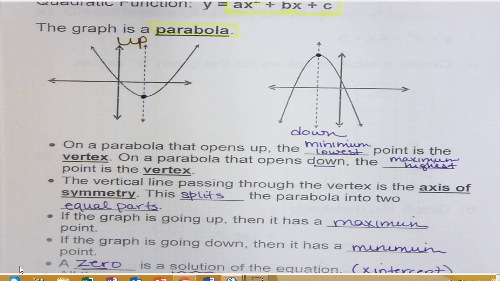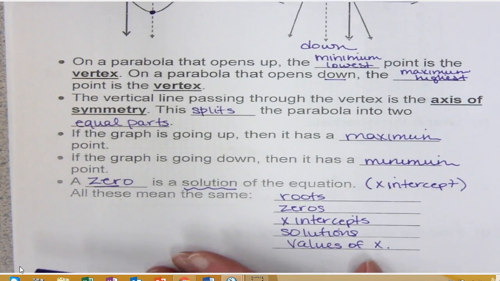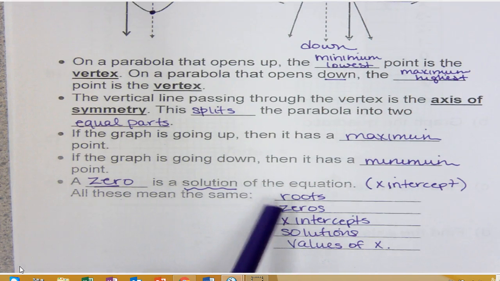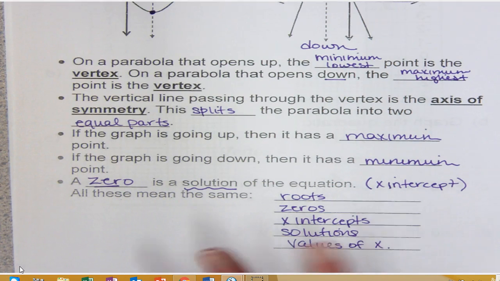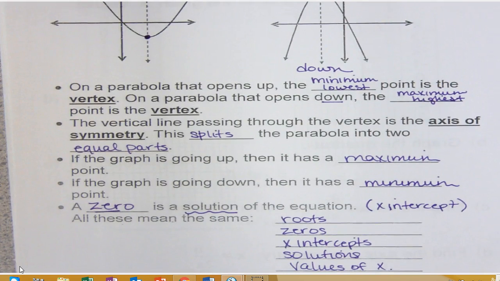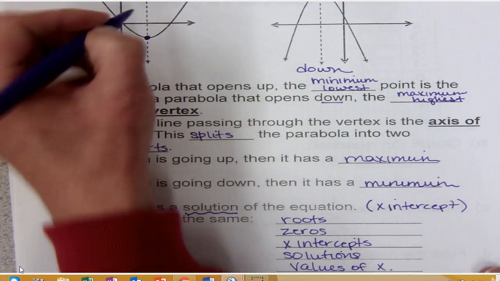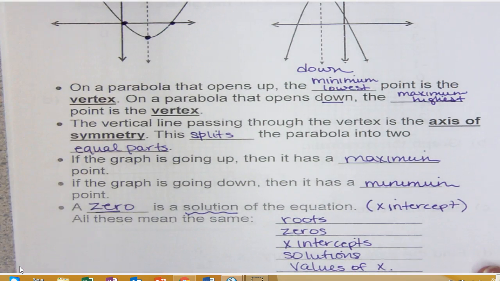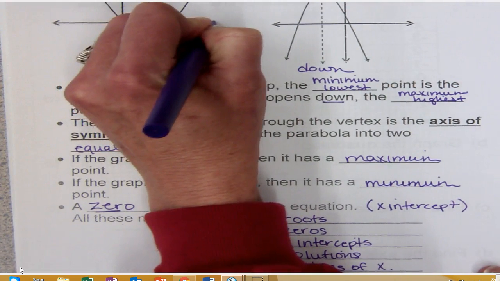Alright, so if the graph is going up, then it will have a minimum. If the graph is going down, it will have a maximum. And as we talked about, a zero is a solution of the equation, the x-intercept. So all of these mean the same: the roots, the zeros, the x-intercepts, the solutions, and the values. So coming back up here, we see that the zeros are where the parabola crosses the x-axis. This is my x-axis.